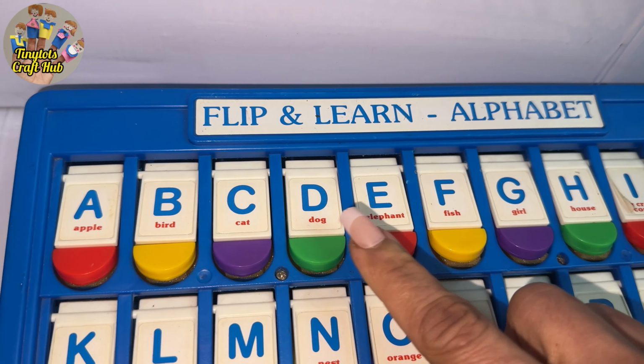So the next letter is J. J is for jeans. Jeans. This is the letter J. Can you see the lowercase j? And this is the capital J. So the next letter is K. K is for key. Key. And this is the lowercase k and this is capital K.